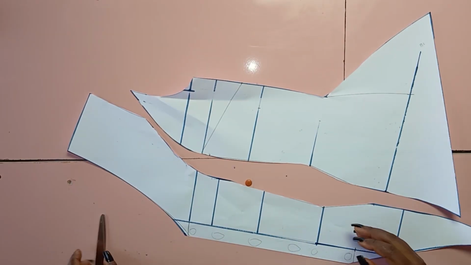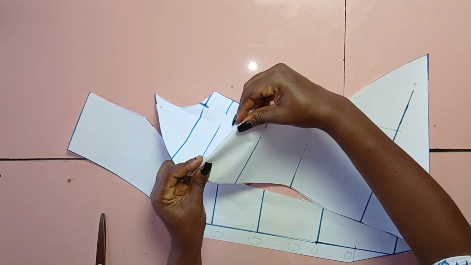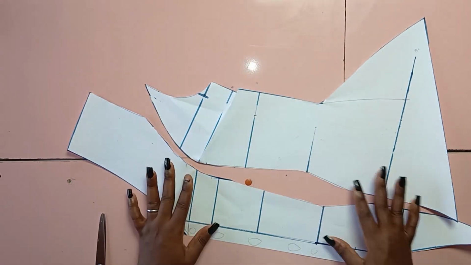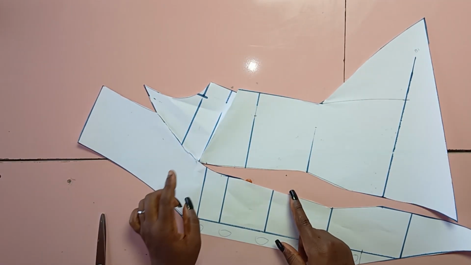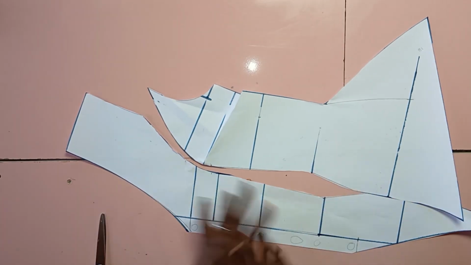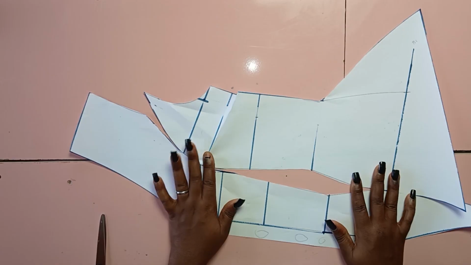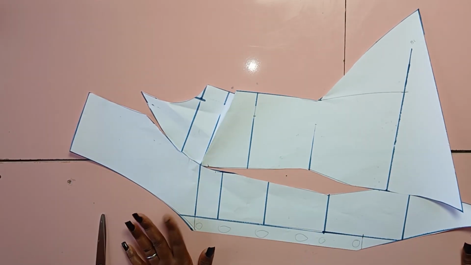Okay, so this is what the front will look like. Always remember to close your bust darts here like this. So you notice that I did not tighten my underbust, but if you wish to tighten your underbust, it's all perfect and good. It will definitely come out well. So having drawn out the front now, we'll go ahead and draft our back.